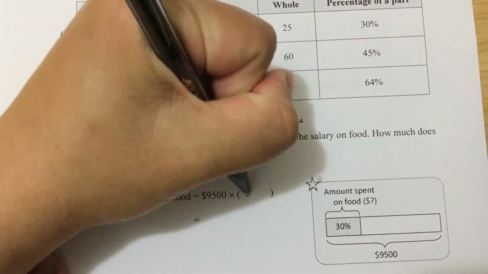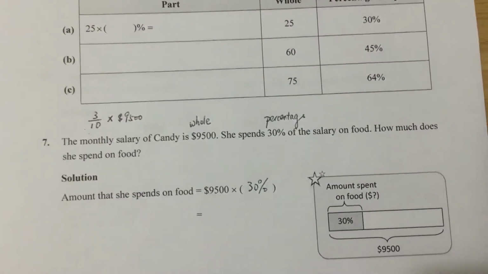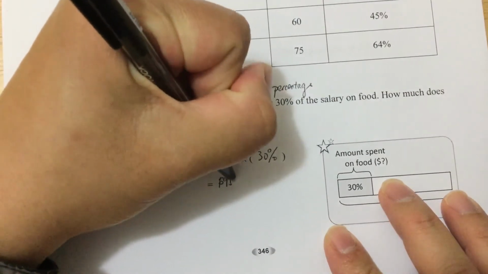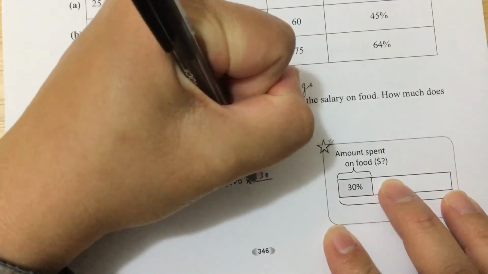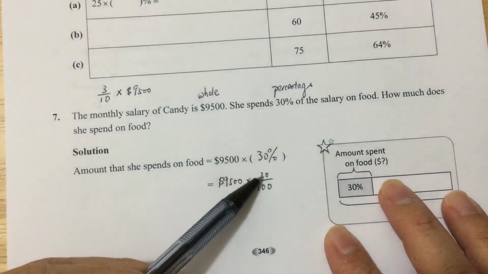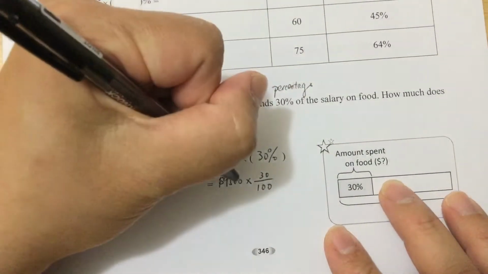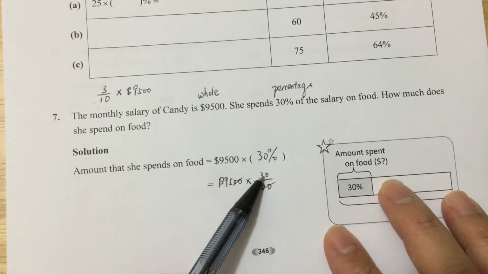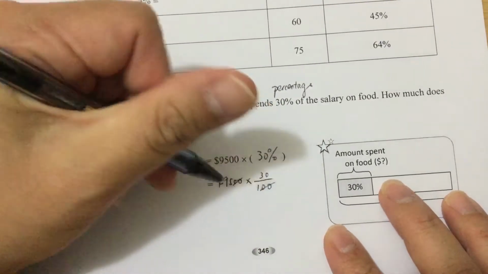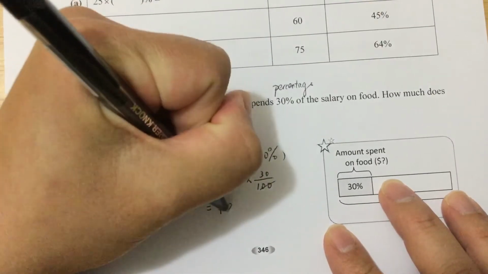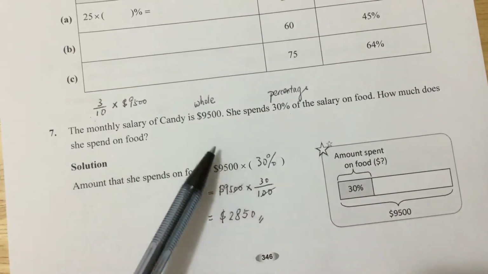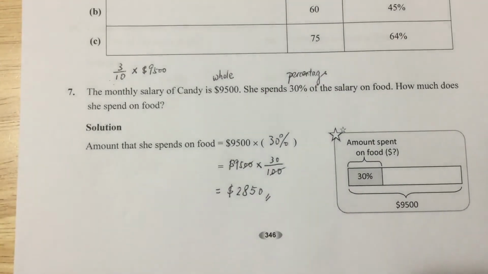So we write it down immediately, 30% here. So we will get a similar result, but this time, obviously, we must change it back to the fraction. It's just much easier for you to calculate if you change it to 30/100, and then we do the cancellation, 20 and 20 cancellation. We have 95 times 3. That means it's 190 plus 95. That is 285. So the answer is $2,850 she will spend on food. So you will times 30% immediately so that you know how to do this.